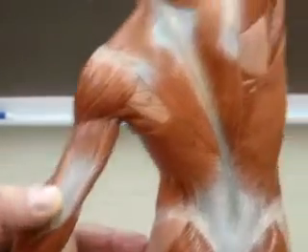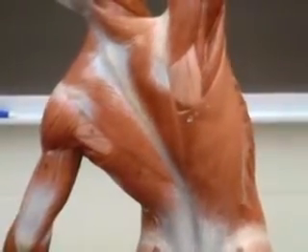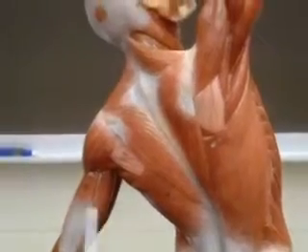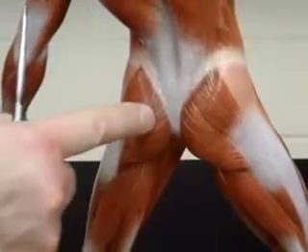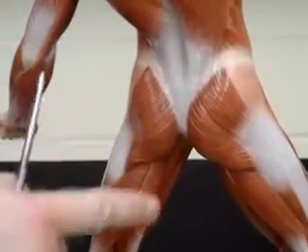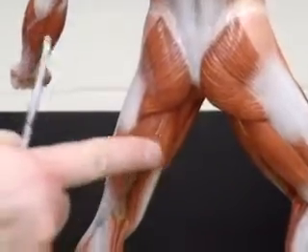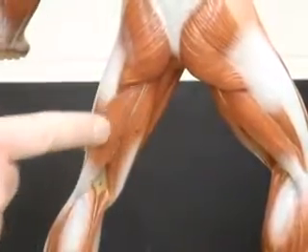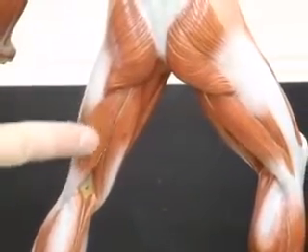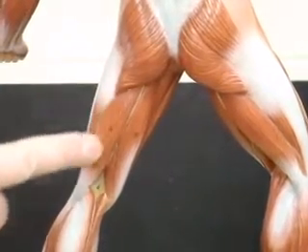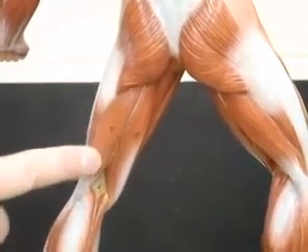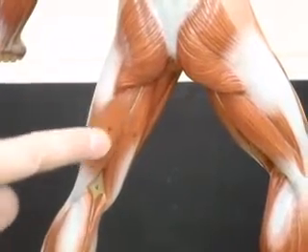Bring this back down. The butt muscles are the gluteus maximus. And moving down to the hamstring muscles here, the lateral muscle, this muscle right here, when it's lateral on the body, is the biceps femoris.